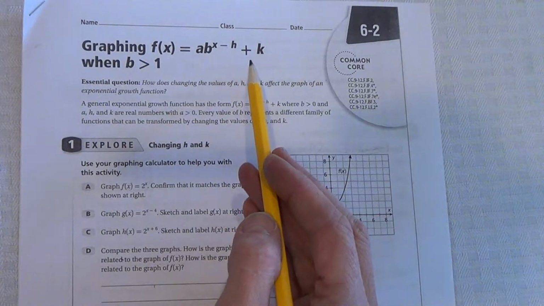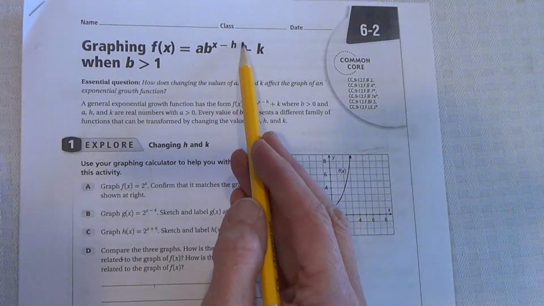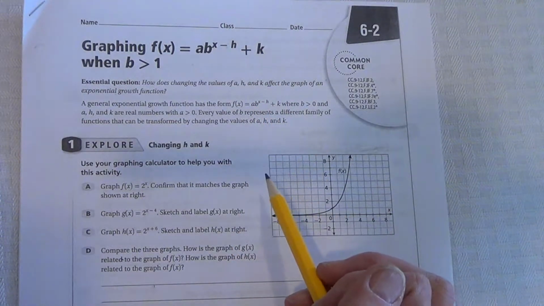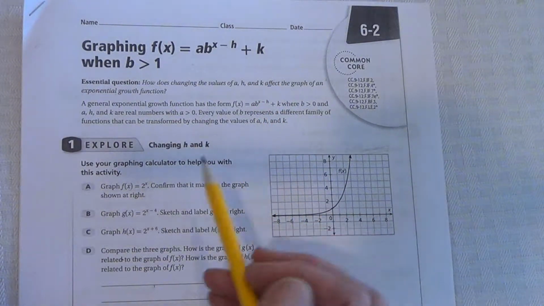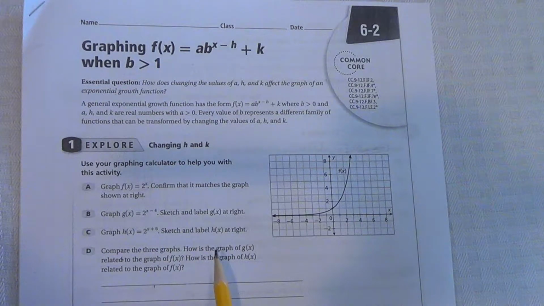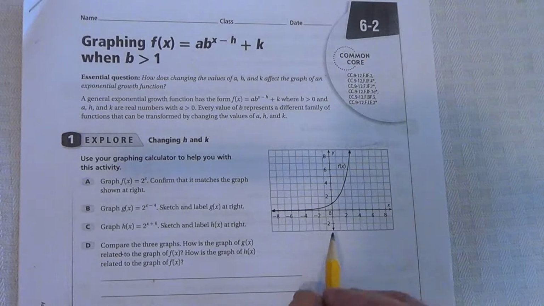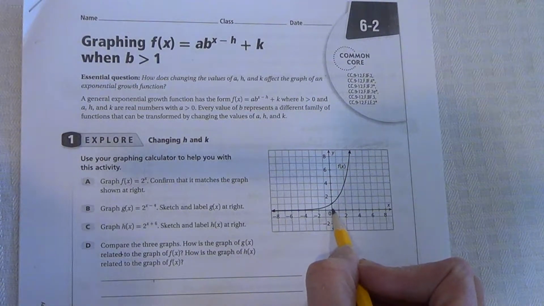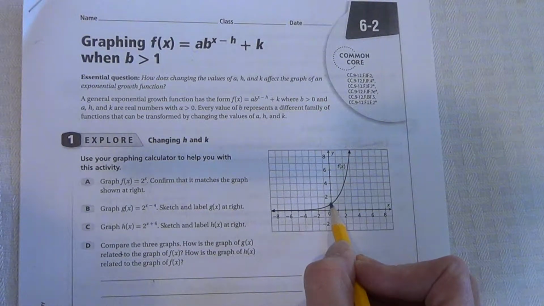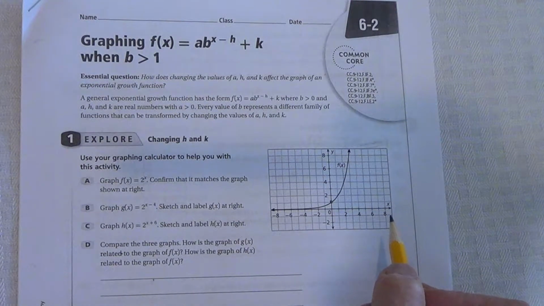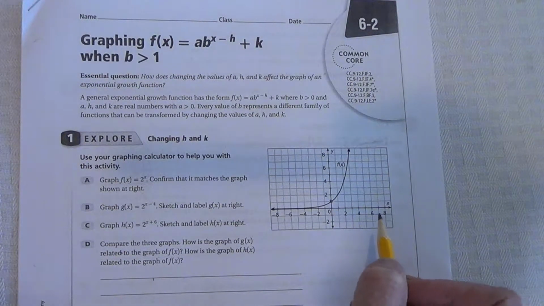If you remember from previous functions, the h does a horizontal shift, the k does a vertical shift. And so they're just wanting you to look at that. Again, I remind you, as I said yesterday, I always use this x equals 0, y equals 1 as my vertex in these functions. That just helps to keep an eye on that.